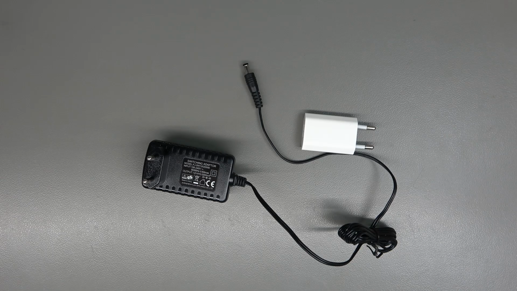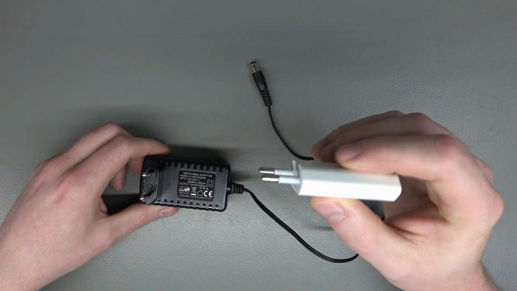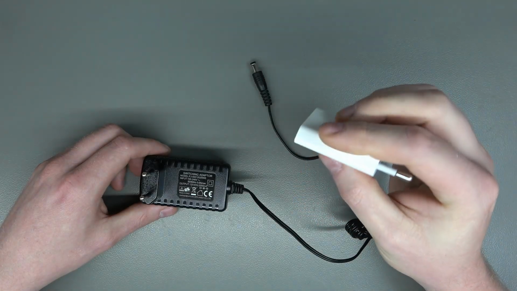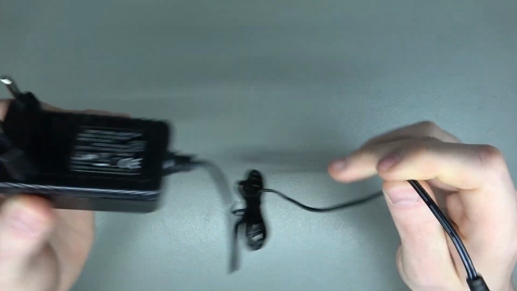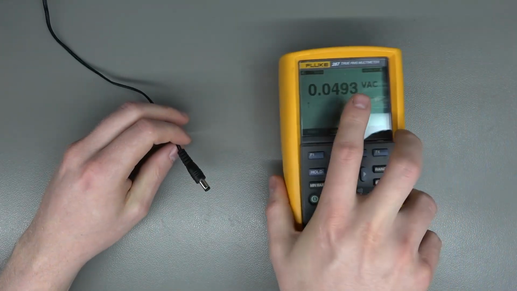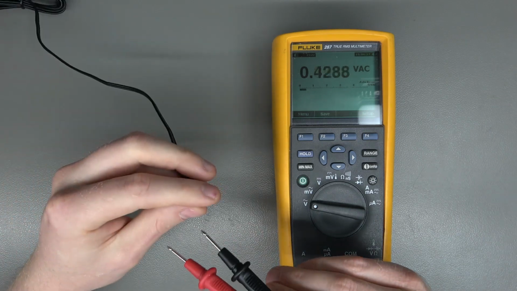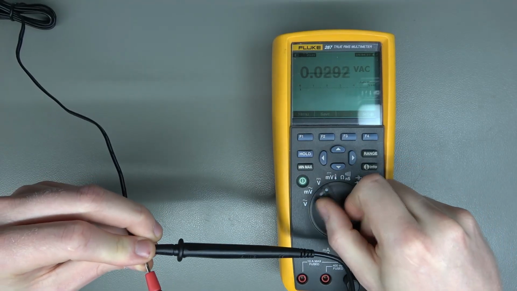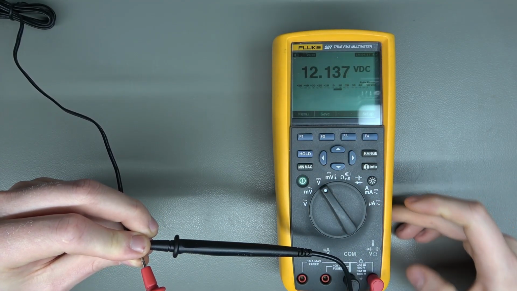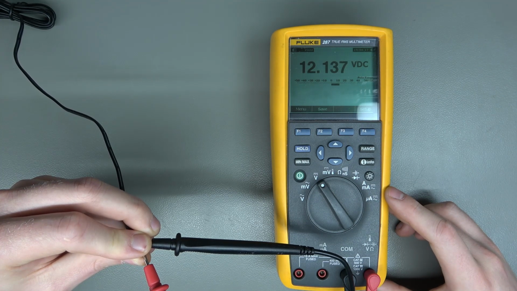Switch mode power supplies are available in a wide range of variants and types. I have two different ones here. One is a standard USB charger. The other one is a 12-volt plug-in power supply. Now let's take a look at the output voltage. As you can see, 12.1 volts, so the device works perfectly.